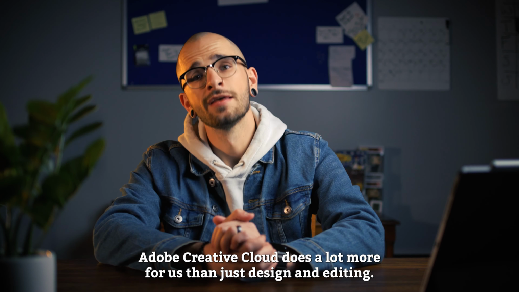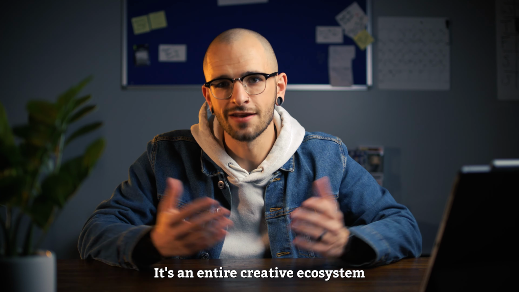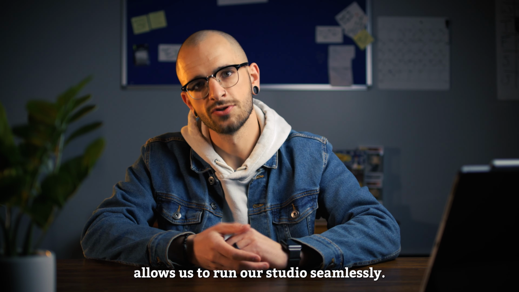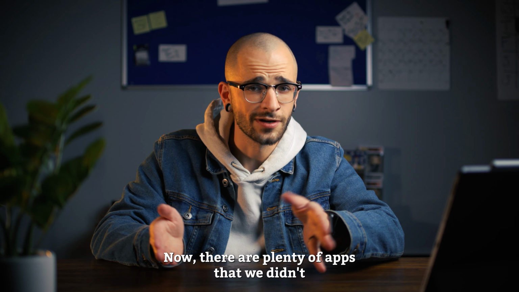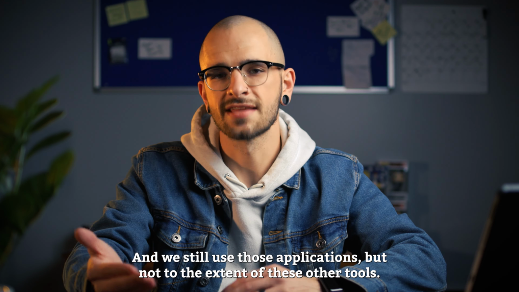So there you have it. Adobe Creative Cloud does a lot more for us than just design and editing. It's an entire creative ecosystem that allows us to run our studio seamlessly. Now, there are plenty of apps that we didn't touch on, like Photoshop or Illustrator, and we still use those applications, but not to the extent of these other tools.